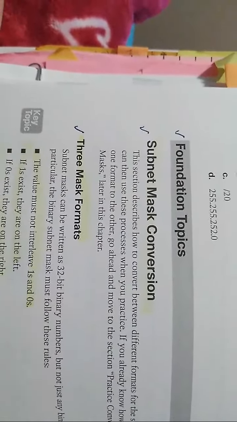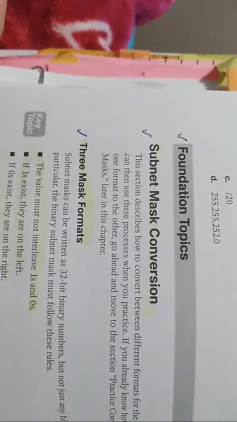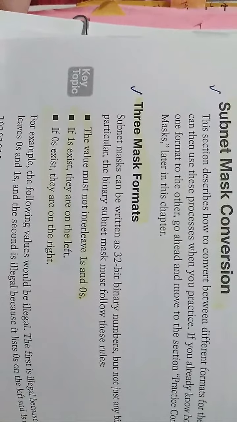Subnet masks can be written as 32-bit binary numbers, but not just any binary numbers. In particular, the binary subnet mask must follow these rules. The value must not interleave ones and zeros.